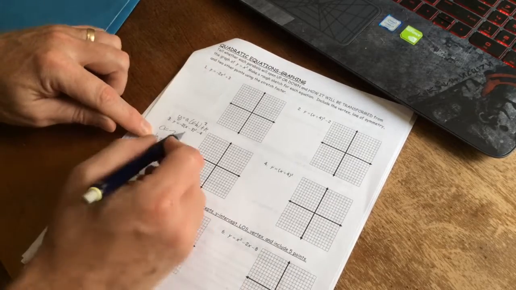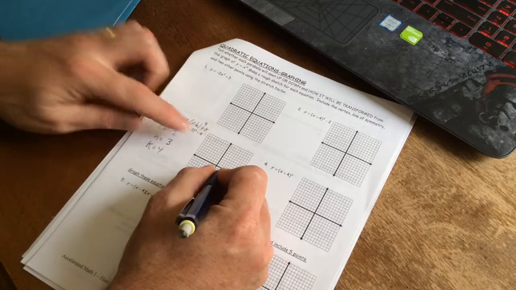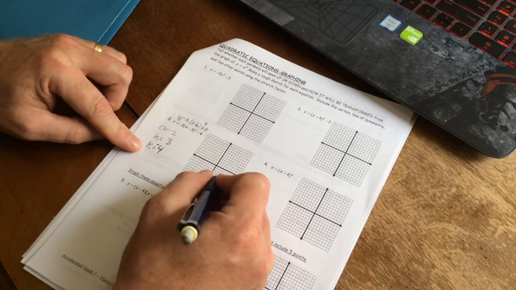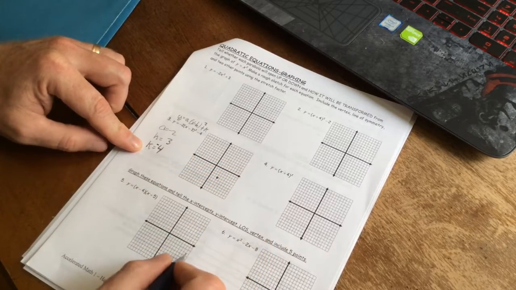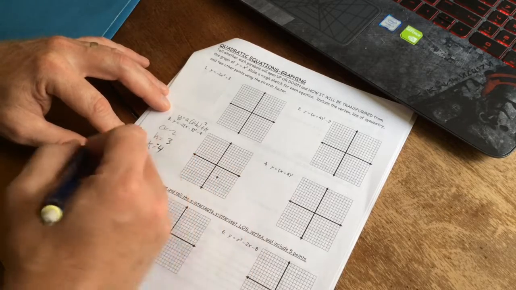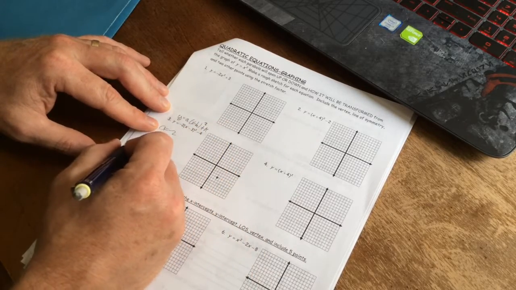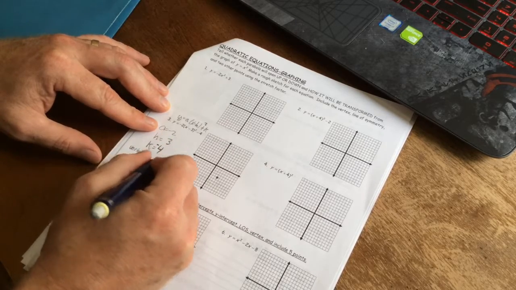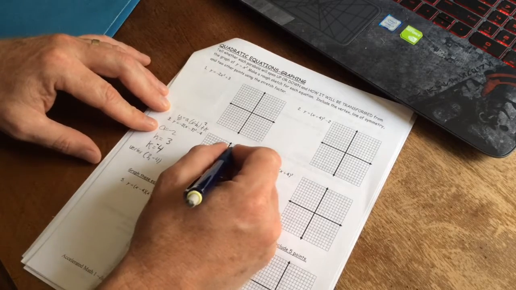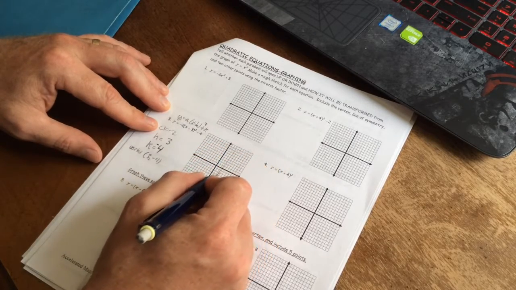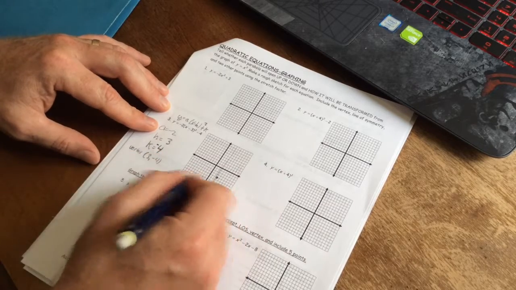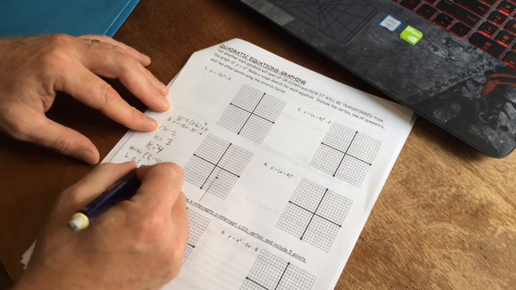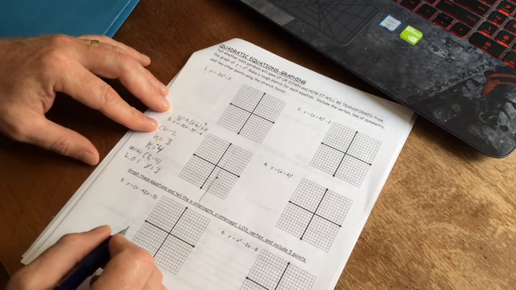All right. H says I go 3 right, so 1, 2, 3. K says I go 4, oh, it's a -4, excuse me. 4 down, so 1, 2, 3, 4. This is my vertex, right? So let's go ahead and write that. Vertex is going to be (3, -4). There it is. My line of symmetry is on the vertex, so my line of symmetry is a vertical line right there. My line of symmetry is x equals 3, that vertical line.